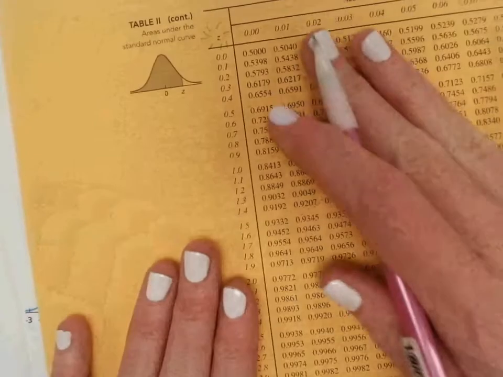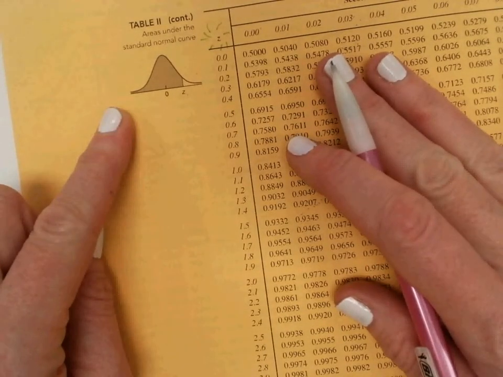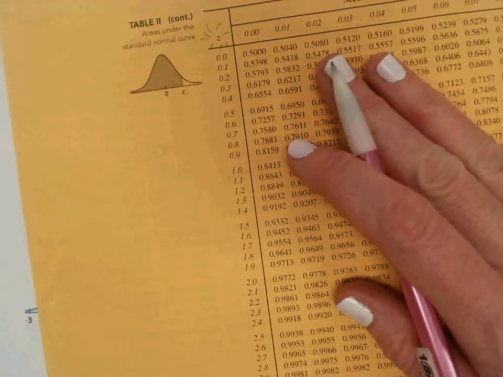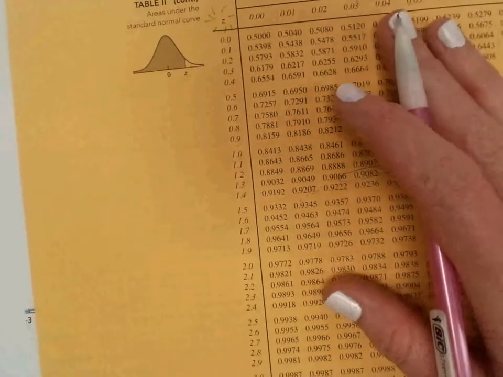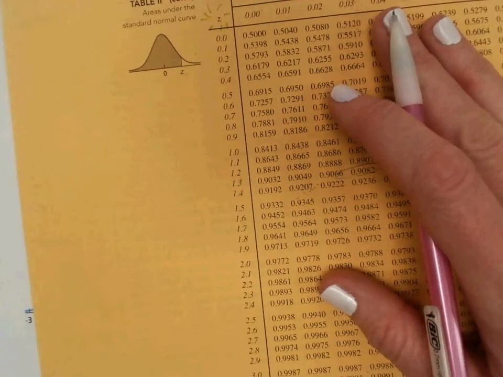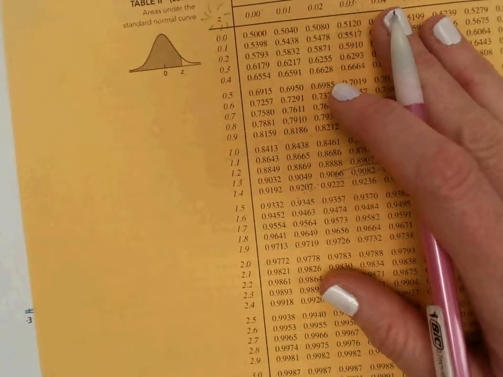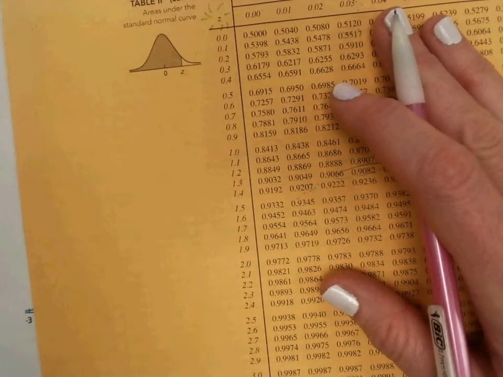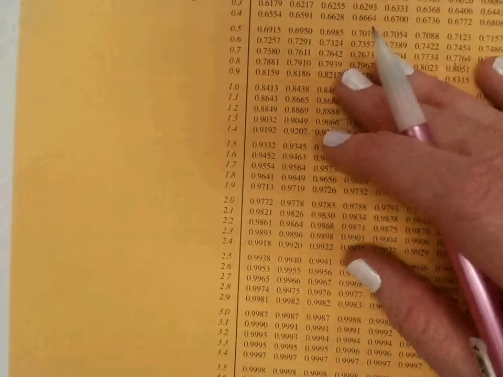So these areas are always telling us the area to the left of a z-score. So if it asks me for the area to the right of, say, what is the probability that someone has an IQ of greater than 100, that'd be to the right of 100, we would just have to find the z-score and do 1 minus that.